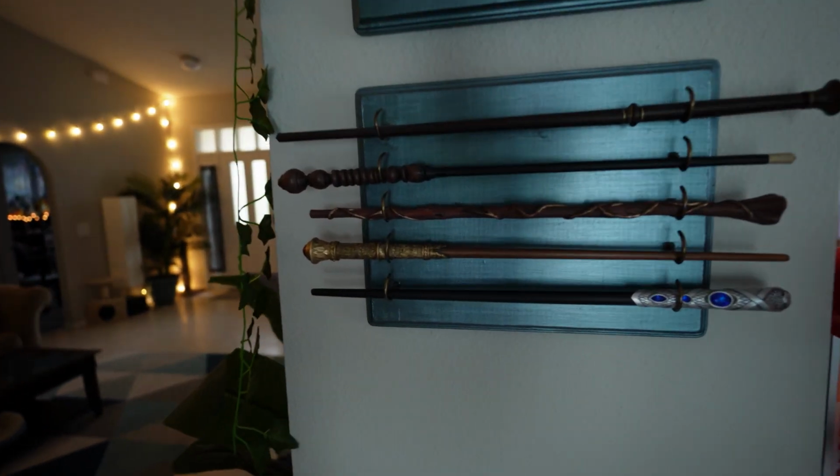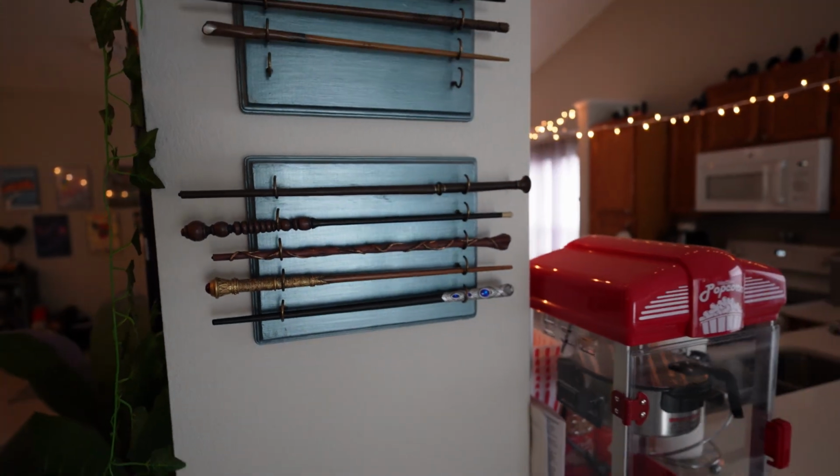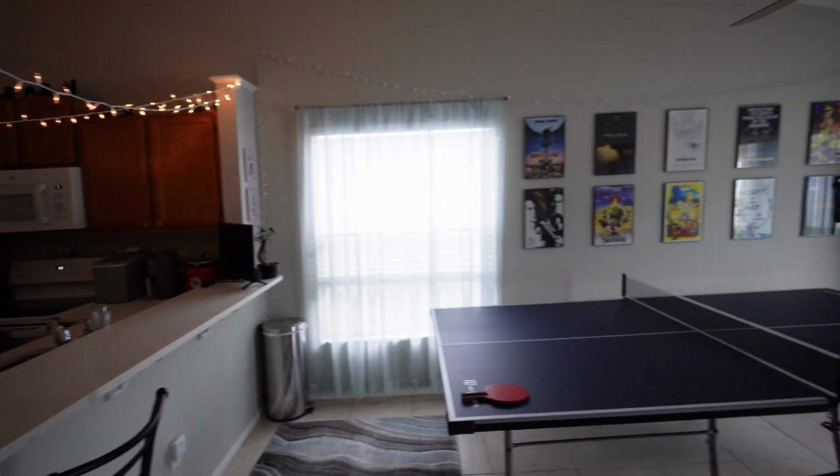And this is where I put our wands from the Warner Brothers tour. I wish that they were interactive. How cool would that be to take those to the Wizarding World?